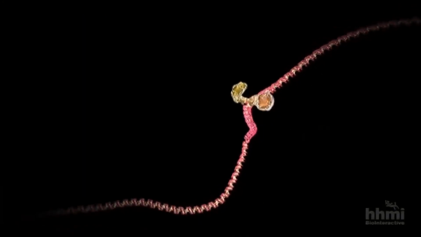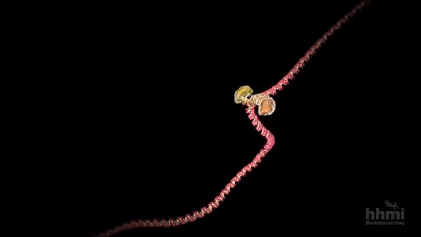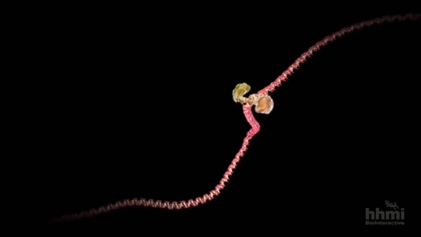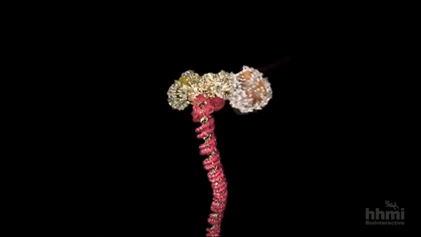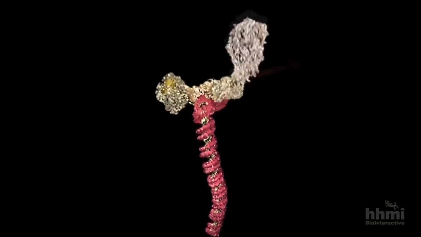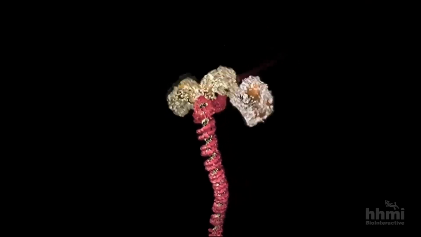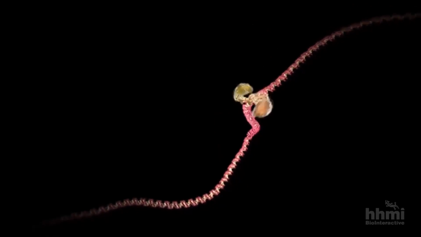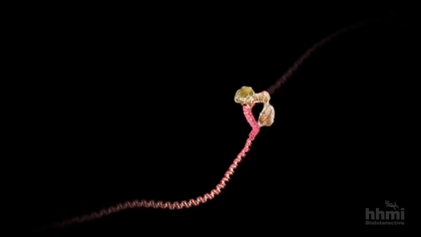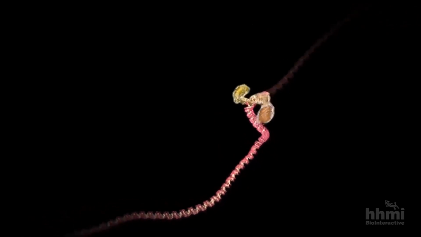The central dogma of molecular biology, DNA makes RNA, makes protein. Here the process begins. Transcription factors assemble at a specific promoter region along the DNA. The length of DNA following the promoter is a gene, and it contains the recipe for a protein.